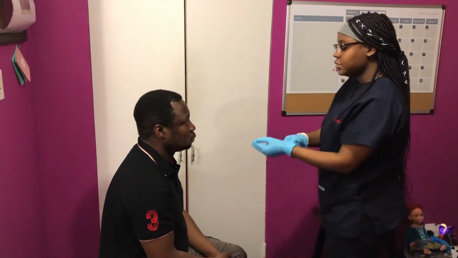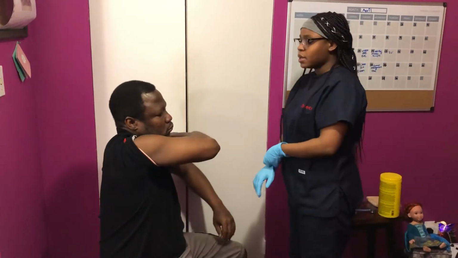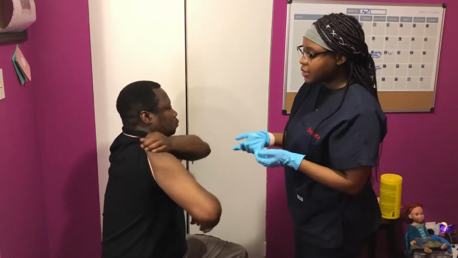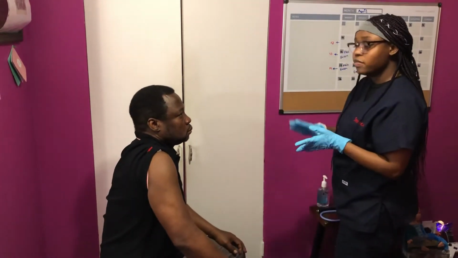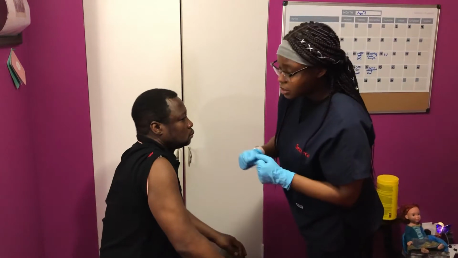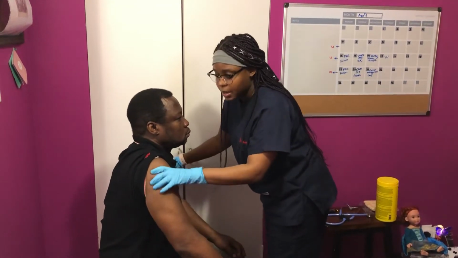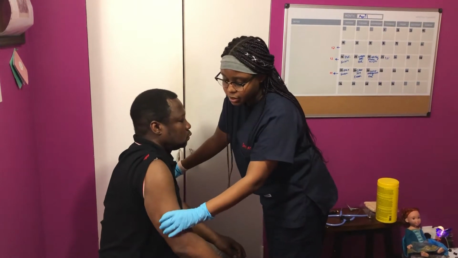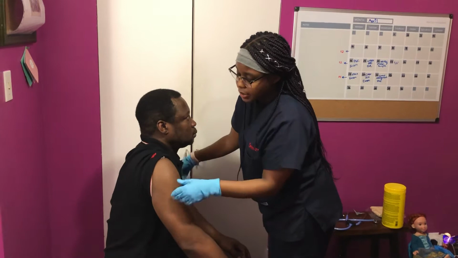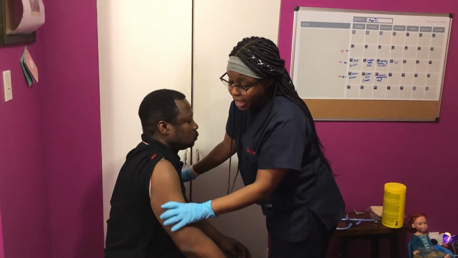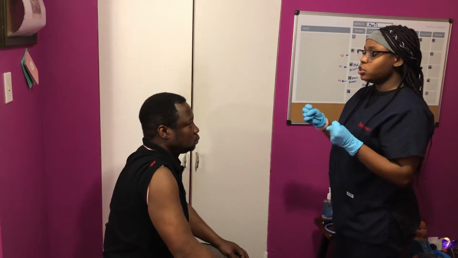Can you please roll up your sleeves for me? Alright, as I inspect the upper extremities, there is no scars, there is no lesions, there is no involuntary movement, and there are no seen deformities. Alright, I'm then going to palpate the upper extremities. So as I palpate, there's no tenderness, no pain, there's no masses, no lesions, and the temperature is warm, and there is muscle bulk. Now I'm going to move on to inspecting the hands.